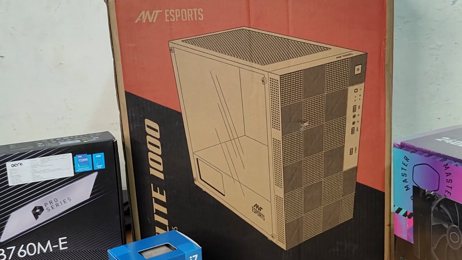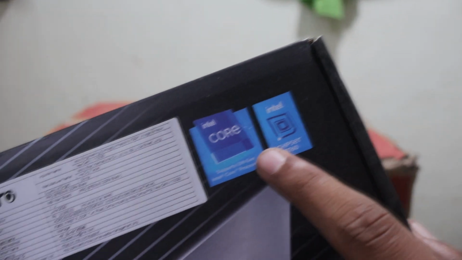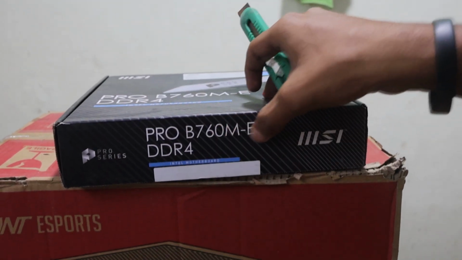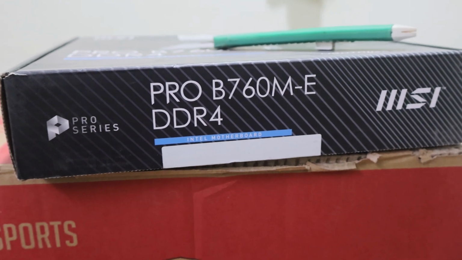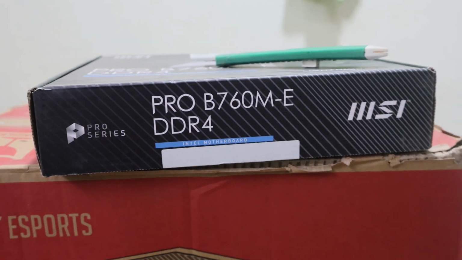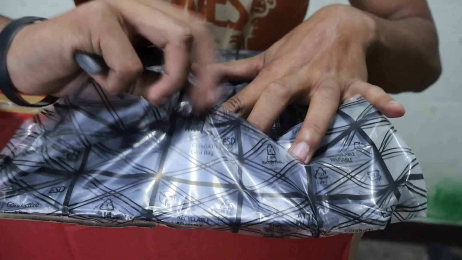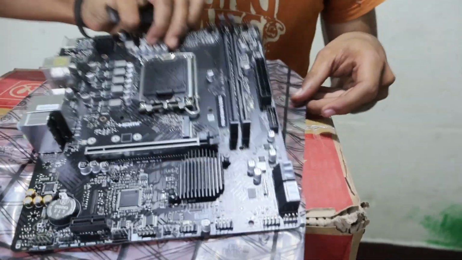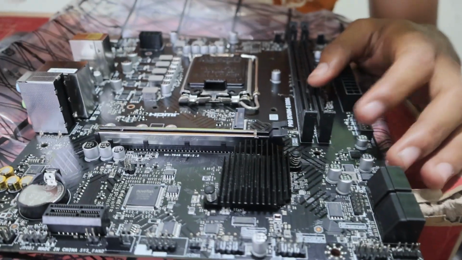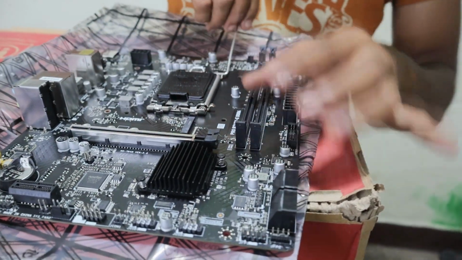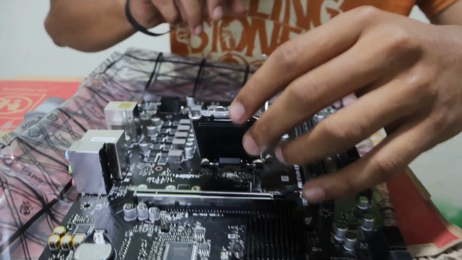So this is it. As you can see here, we got an MSI motherboard. It supports both Intel 12th and 13th gen processors. The motherboard model number is Pro B760 ME 4. I got this motherboard for around 5600 rupees at CTC. There is no detailed unboxing for this, so we have just taken the motherboard out of the box and we are removing this electrostatic cover. As you can see, there is one PCI port and two RAM slots. It supports up to 64 GB of RAM, 32 GB sticks in each slot.